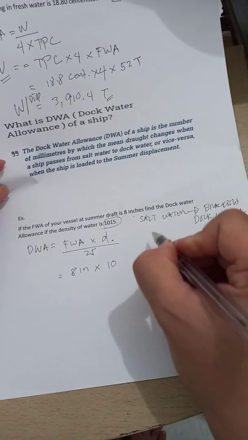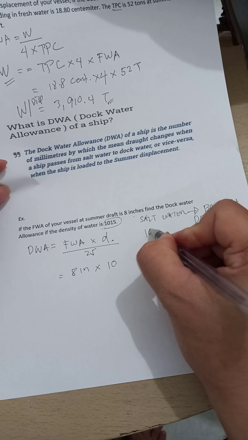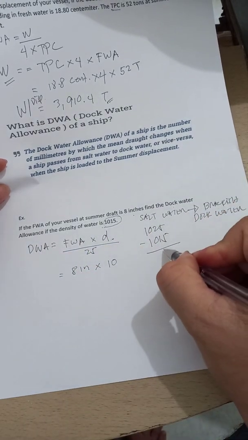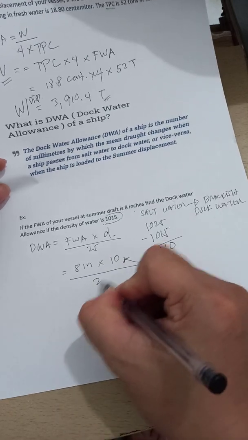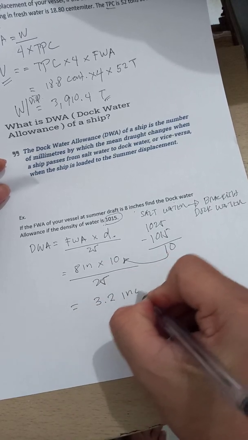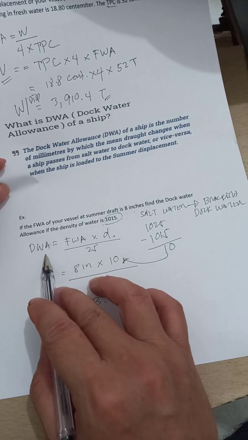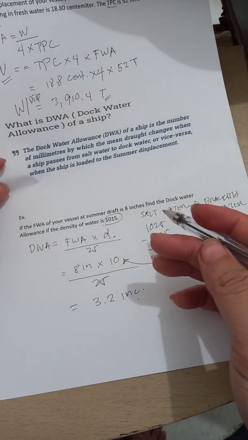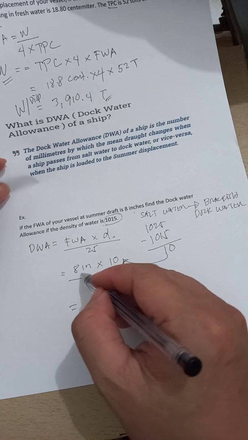So there is a difference in water density. Since we all know that the water density of salt water is 1025, and the given density of the dock water is 1015, the difference is 10. That's why this is 10, the difference in density. So divided by 25. Okay, this is constant, so the answer is 3.2 inches. Inches, because we are looking for an allowance, dock water allowance, so it could not be tons or whatsoever, but inches. And since there is no given centimeter here, again we will use inches.